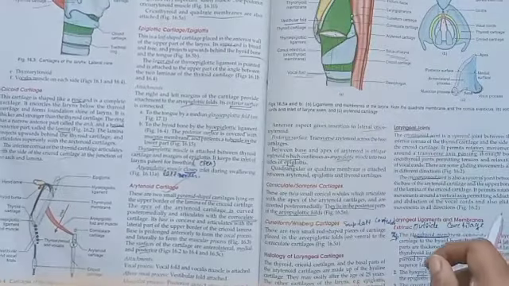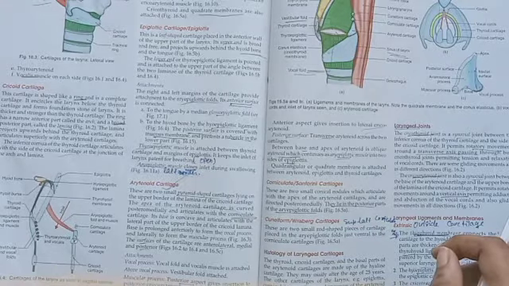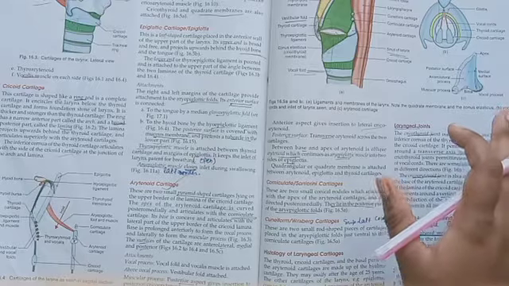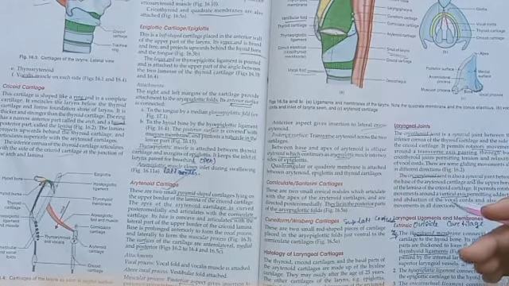So now we have covered the joints. Now we go towards the ligaments. Before that, we should have basic knowledge regarding extrinsic and intrinsic ligaments.